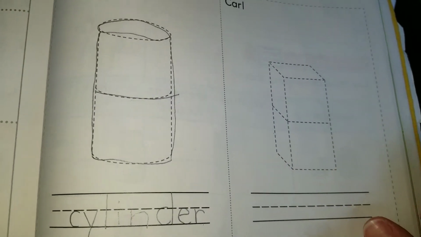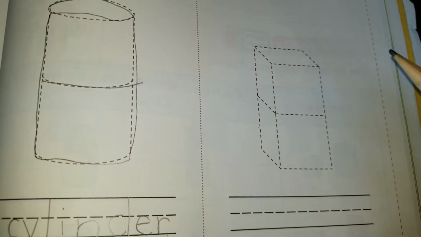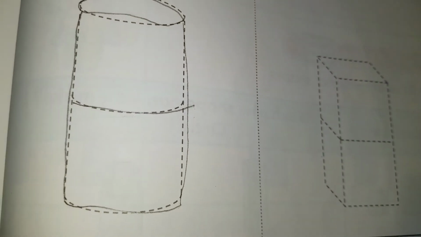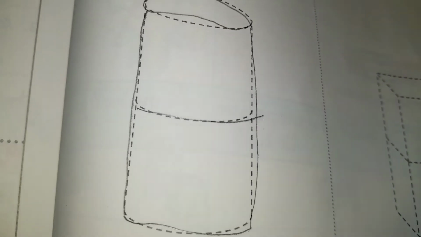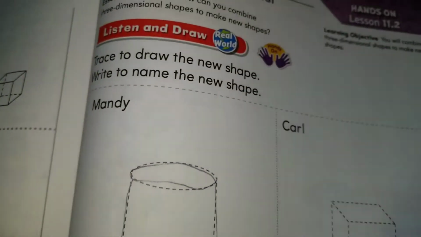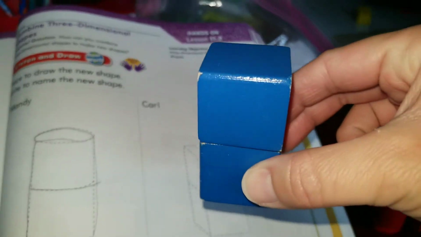Let's go ahead and take a look at the second one. So in the second one, boys and girls, you can see a cube on top of another cube. And I'm sorry I didn't have my cubes ready. I'm gonna try to get them out of the bag really quick so I can show you what Carl did here. Okay, so here I have one cube and I'm gonna put another cube on top. I'm gonna bring it up over here with the light.